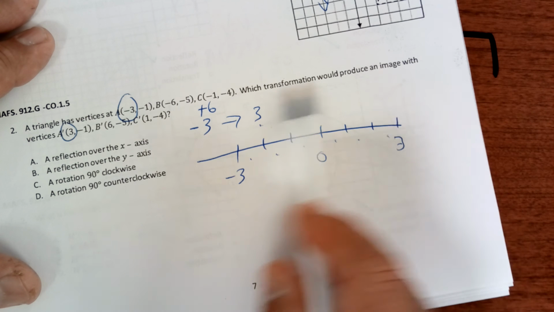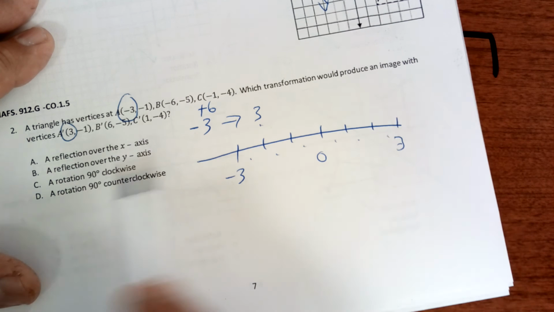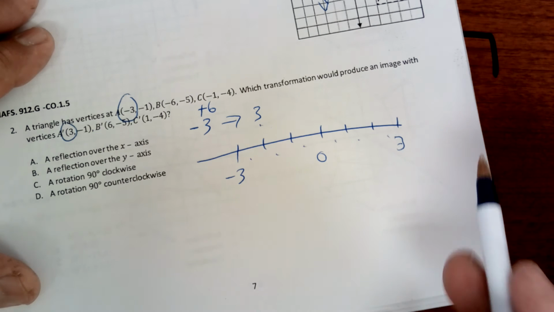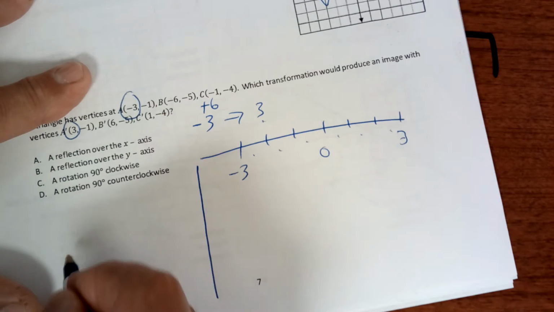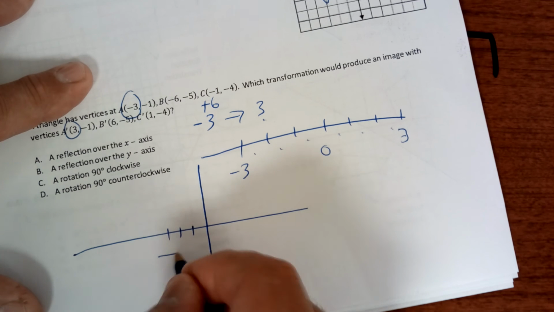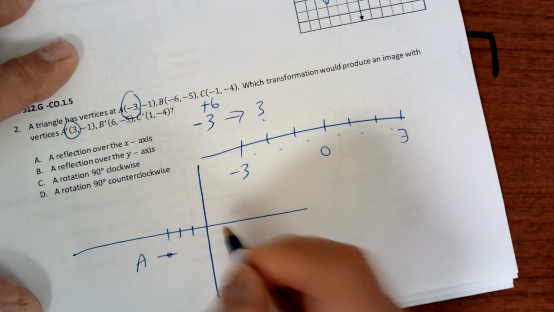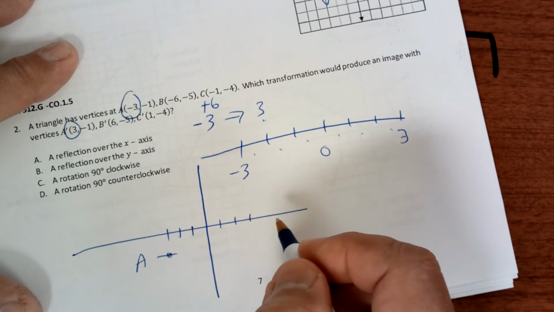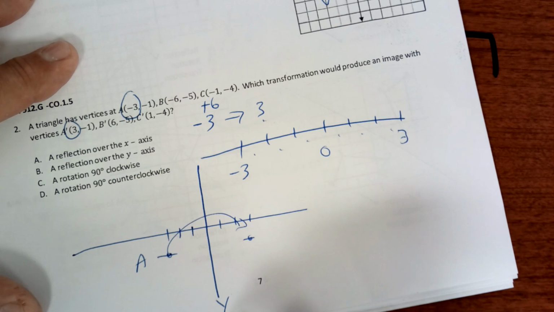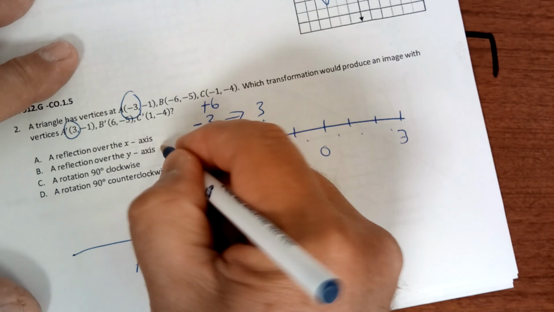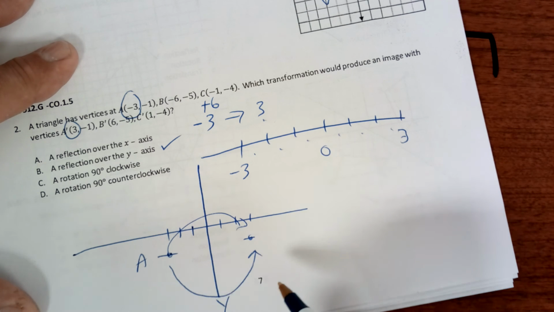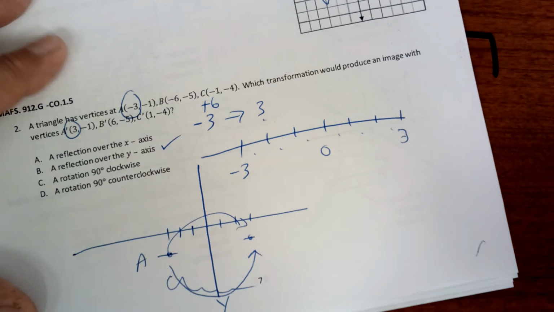Which transformation would produce this? Let's see here. Rotation, rotation, reflection over the x. All right, so maybe I better graph this point here. So I have negative 3 and then down 1. So this is point A. And then I'm going over 1, 2, 3, and then down 1. Okay, so it looks like I'm reflecting it over the y-axis. So I'm going to say reflection over the y-axis. It could be a rotation, a point rotation, 180, but they don't give you that choice. So I'm going to go with reflection on that one.